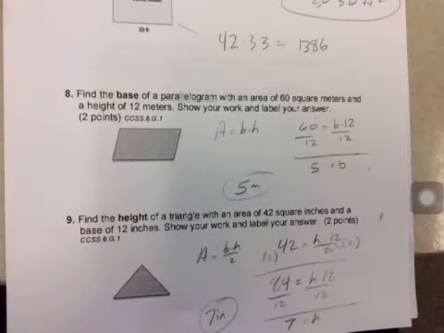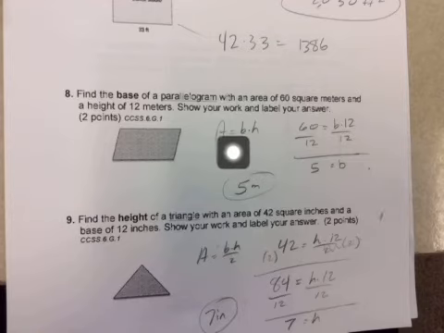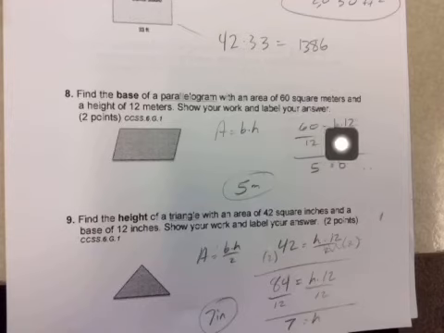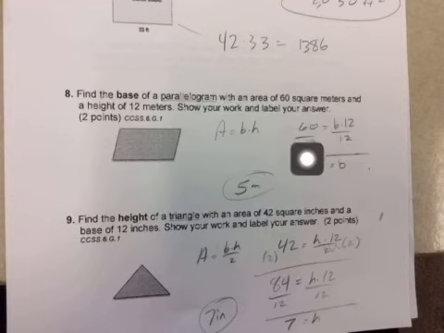Number 8, find the base of the parallelogram. So all you're doing is you're using your formula for a parallelogram, and you're putting in your numbers. So if you look above my cursor, 60 is my area, so I put in a 60 for the area. I'm trying to find the base, so I leave that as B, and my height is 12, so I put in a 12. Okay, guys, if you're looking above the cursor, it's just an equation. So all I'll do is solve that, divide by 12. If I do it to this side, I have to do it to this side. Okay, and I get B equals 5. Make sure I label it 5 meters.